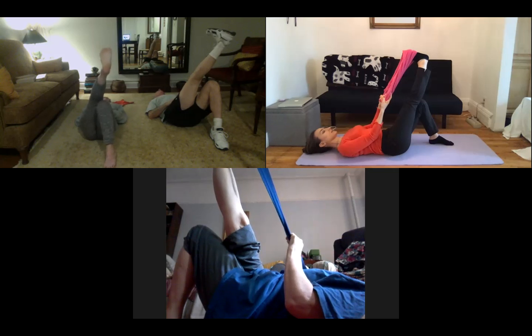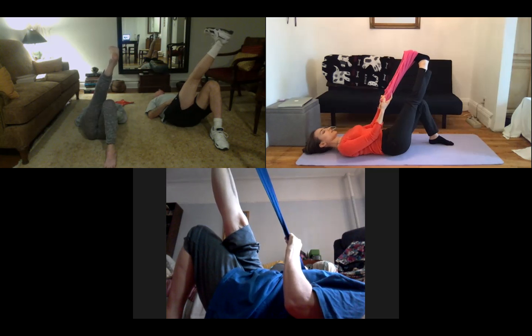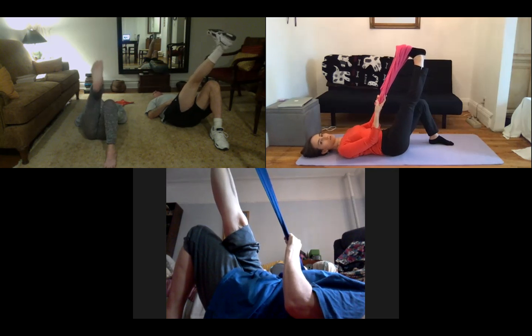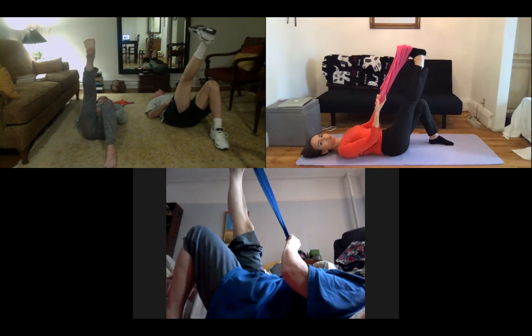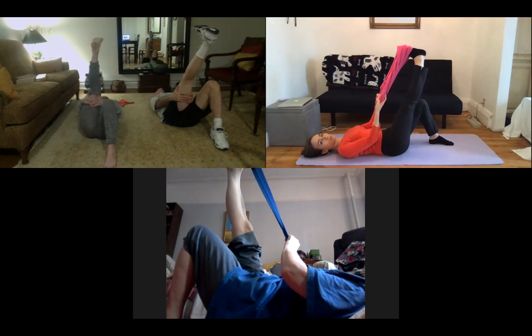Inhaling and exhaling. Again, inhale and exhale. 1 more breath, inhale and exhale. We'll bring the leg back to center. Hold it there. If you don't have a strap, you can always put your hands underneath your thighs or underneath the calf to pull the leg towards you.